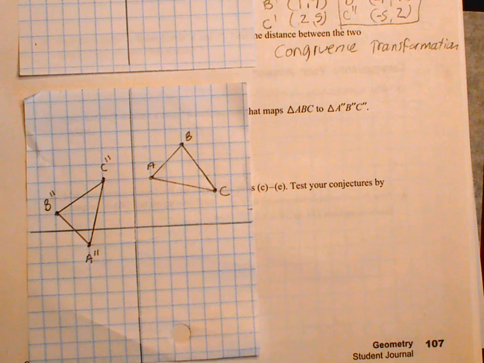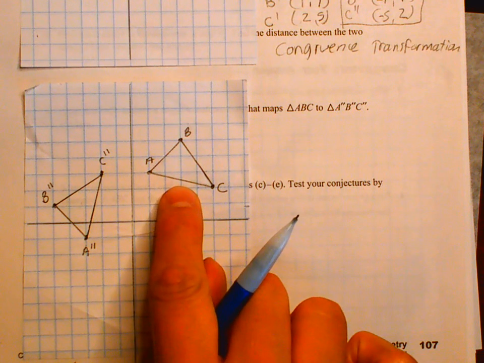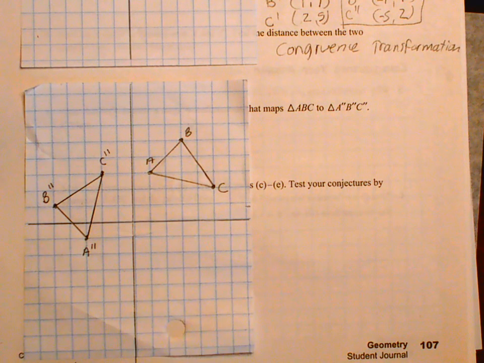Meaning, if I give you this, now go ahead and pause the video and copy this. Okay, once you're finished copying it, you can resume the video. All right, so here's what we have. Pre-image and the image. That means that something happened in between. I don't know what it is. We have to figure out what happened.